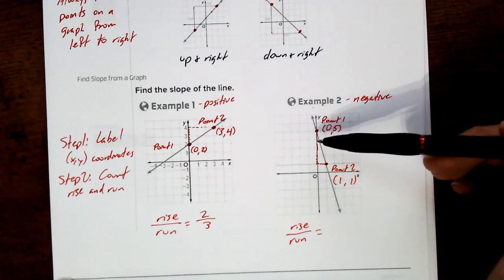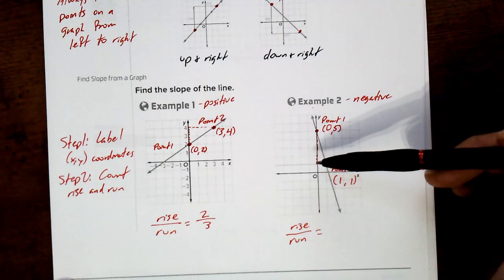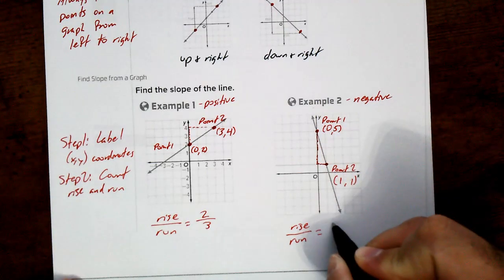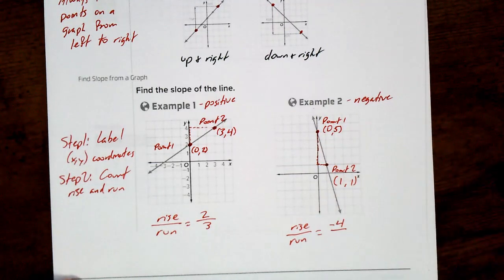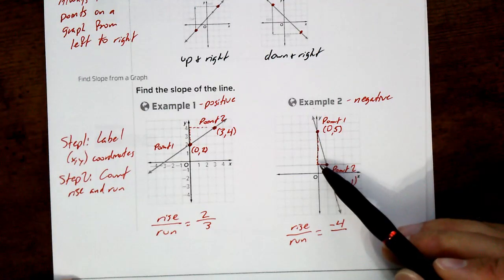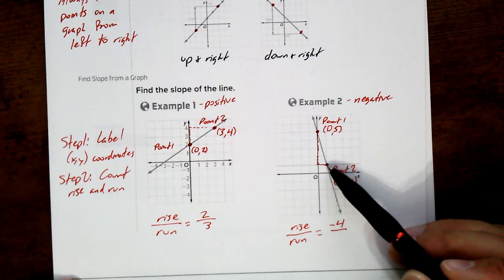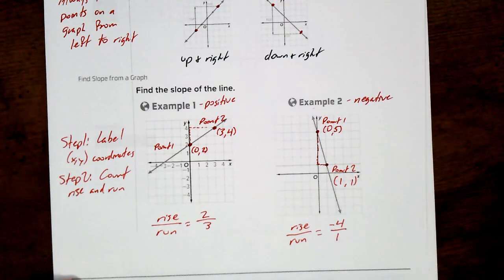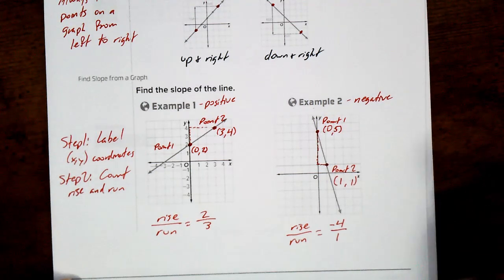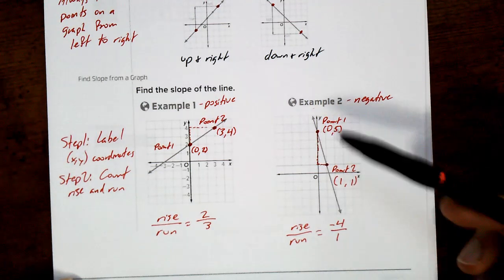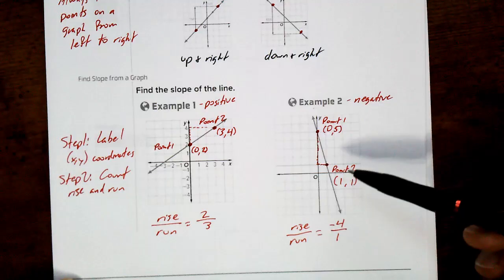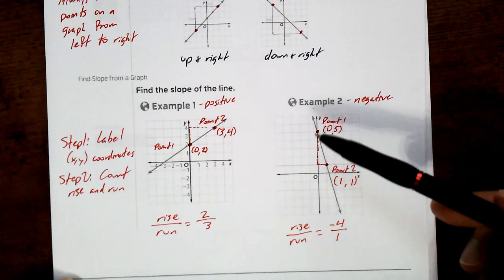So 1, 2, 3, 4. So our rise is negative 4 over, how many do we go to the right? 1. There we go. There's our slope. All we have to do when you're given a graph and you can figure out the points is count it out.